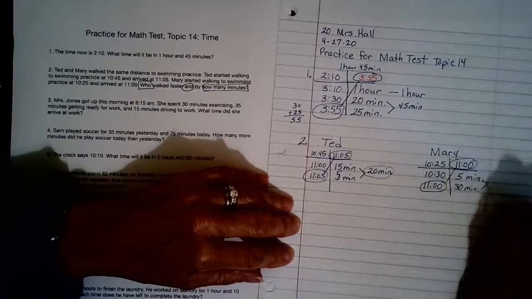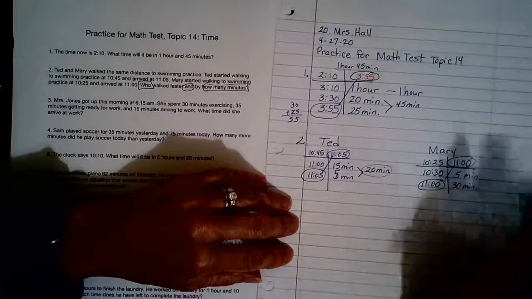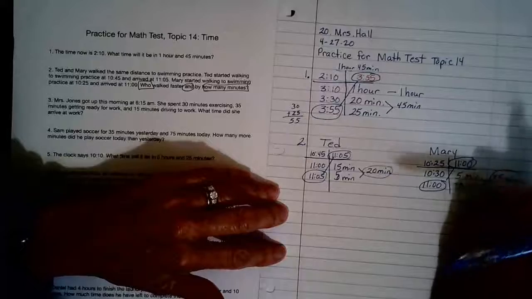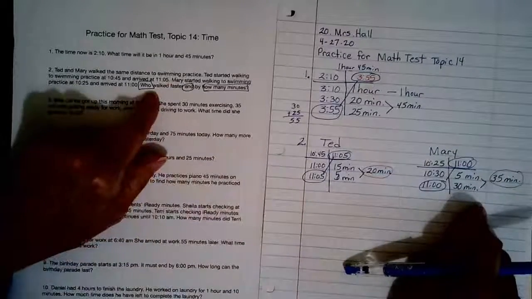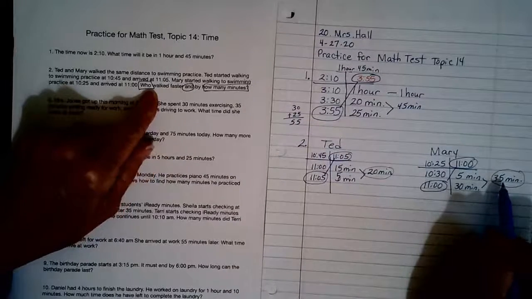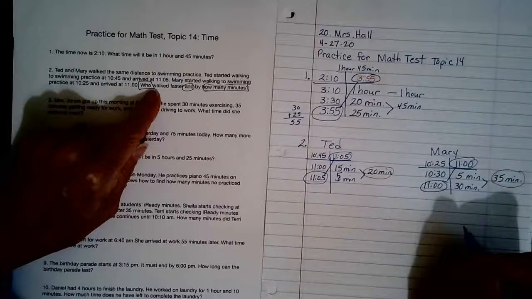So all I have to do is add my minutes. 5 plus 30 is 35 minutes. Now, we are not finished. But we have solved for the first part to be able to solve for the second part. So it took Ted 20 minutes. It took Mary 35 minutes. Now, the question is saying who walked faster?